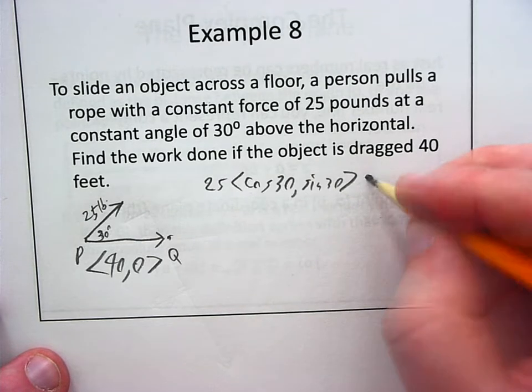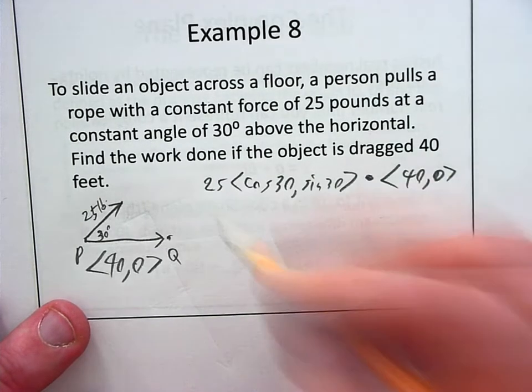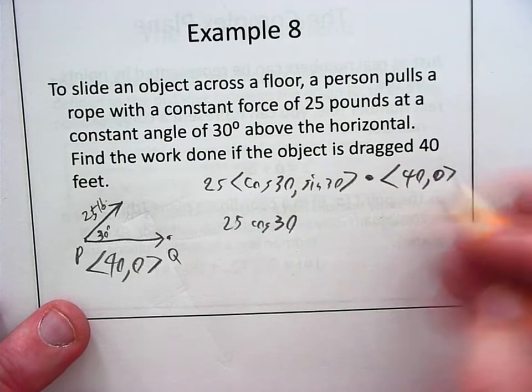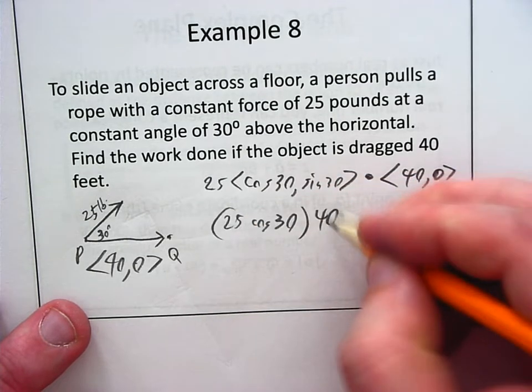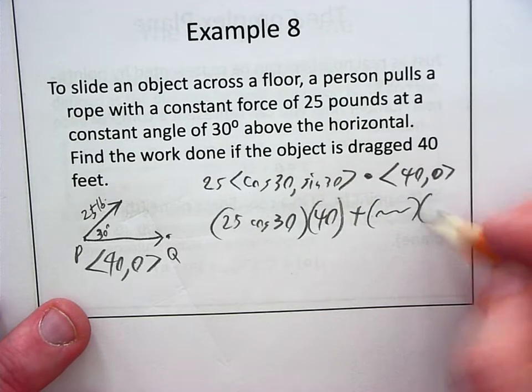Now I'm going to dot that with the vector 40, 0. And what ends up happening is you have 25 times cosine of 30 times 40, when you dot those together, plus, well, who cares, times 0.